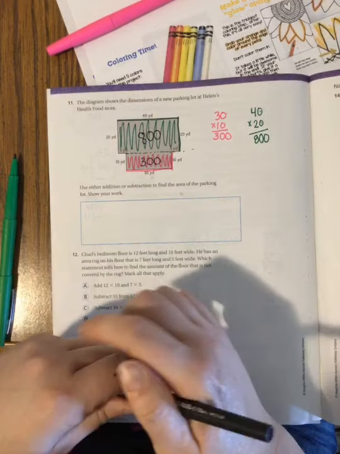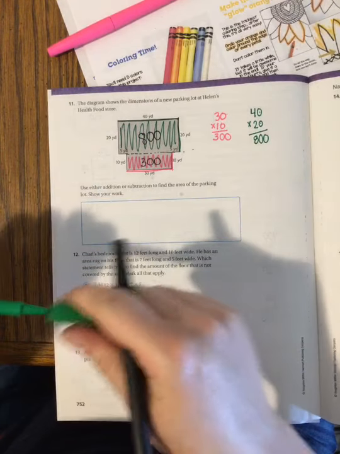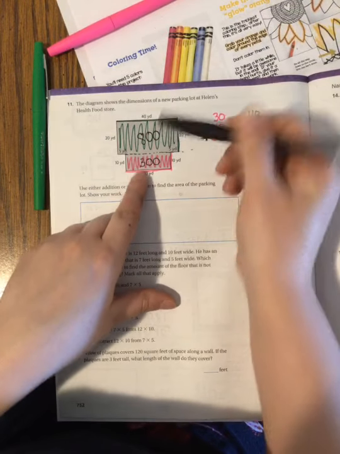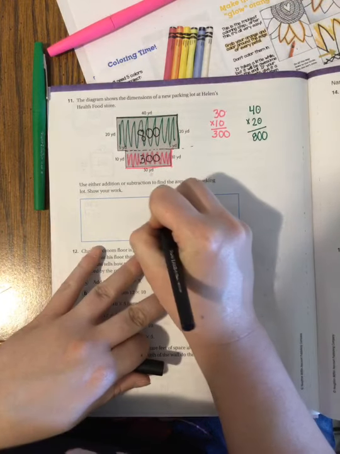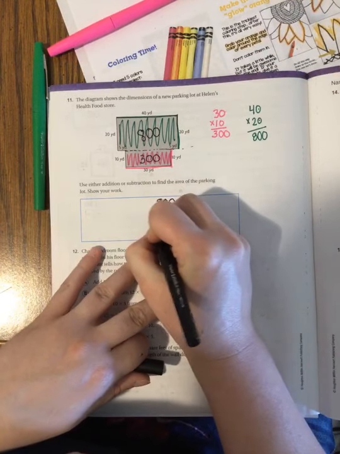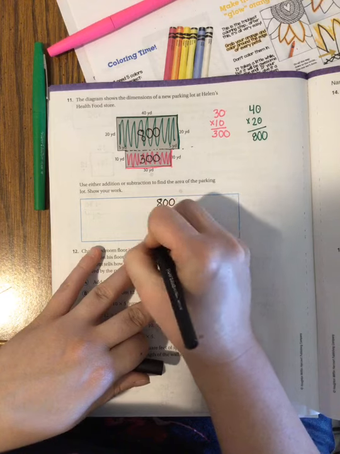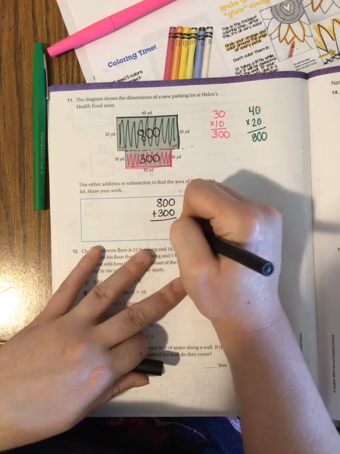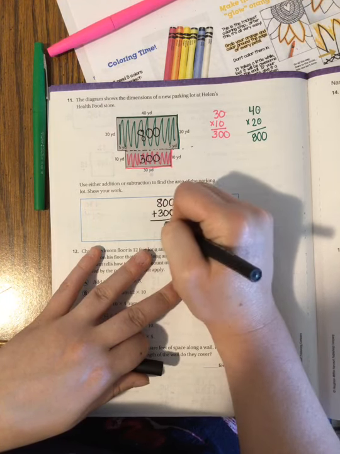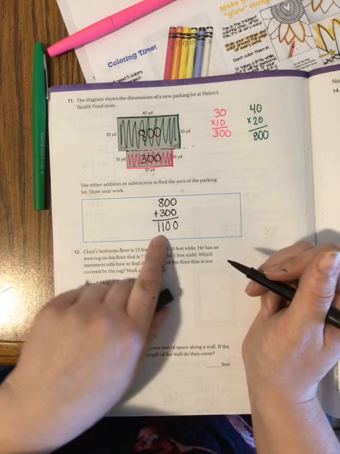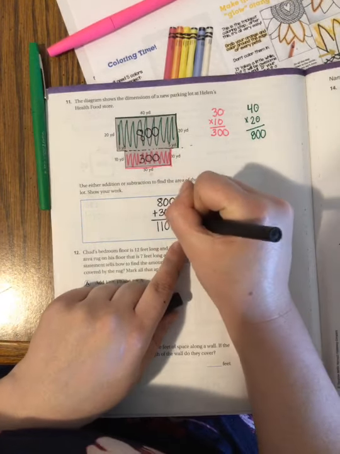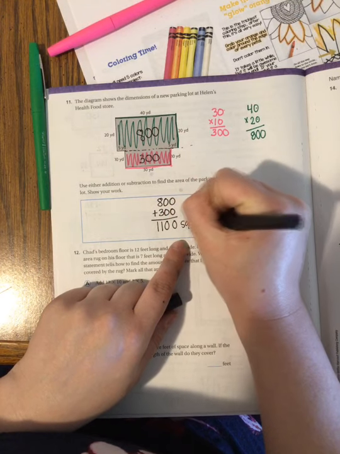Now when it says use addition or subtraction to find the area of this parking lot, we're just adding these 2 together because combined they make this whole shape. So I'm going to do 800 plus 300. 0 plus 0 is 0. 0 plus 0 is 0. 8 plus 3 is 11. So we have 1,100 square yards.